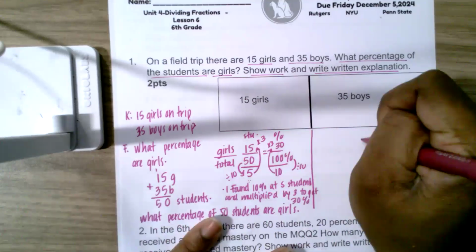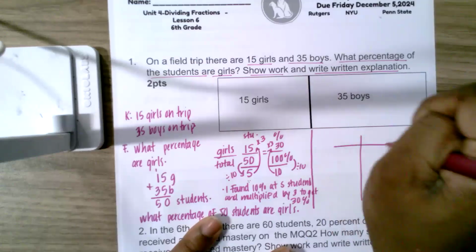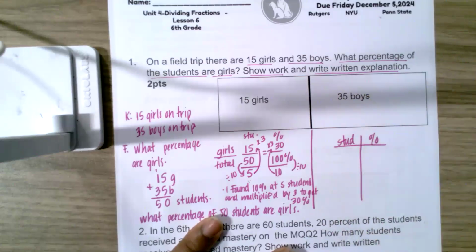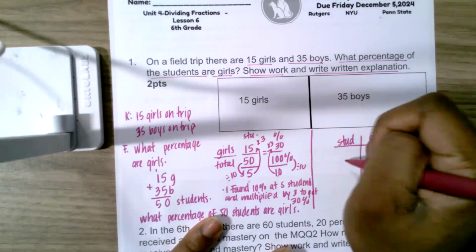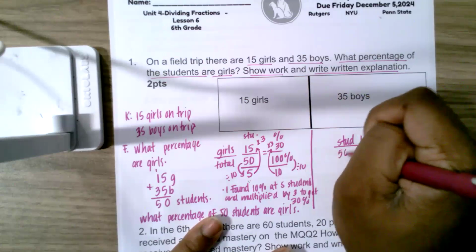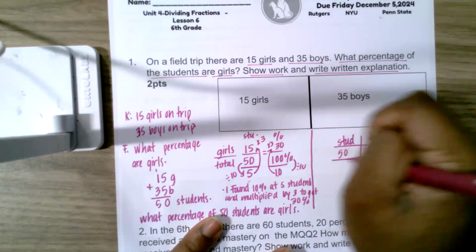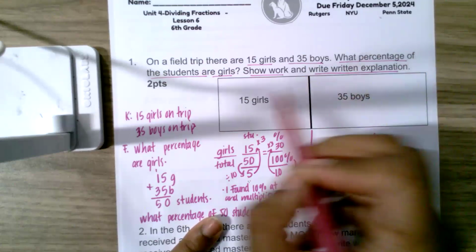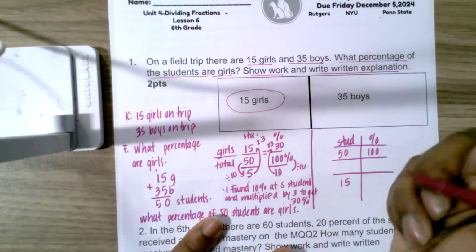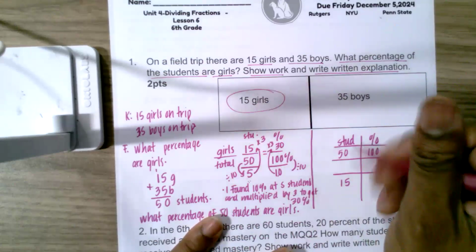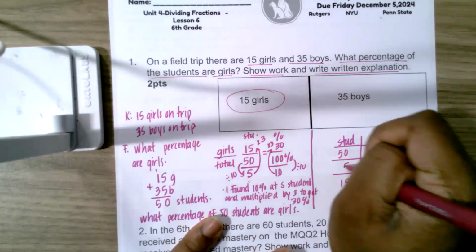Another way to solve this is using a table. We're comparing students to percentages. What do we know? We know that 50 students represents 100%. We're trying to find 15 students because it says girls and there are 15 girls. Since there's no multiplicative relationship between 50 and 15, we want to use 5.